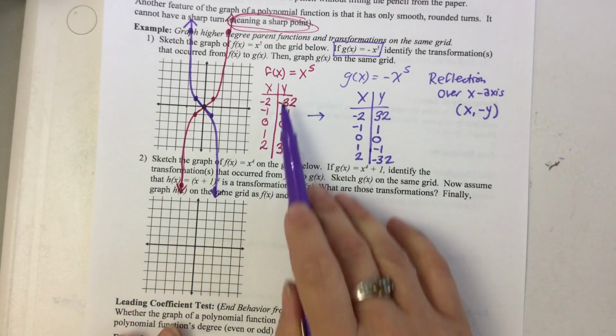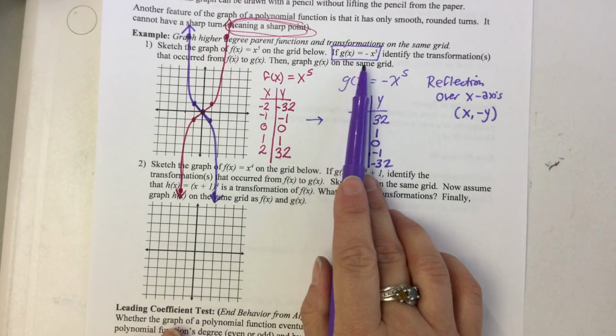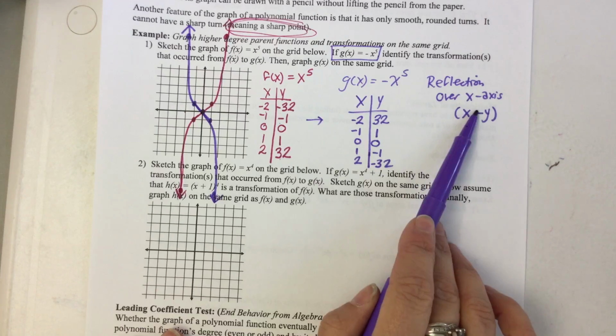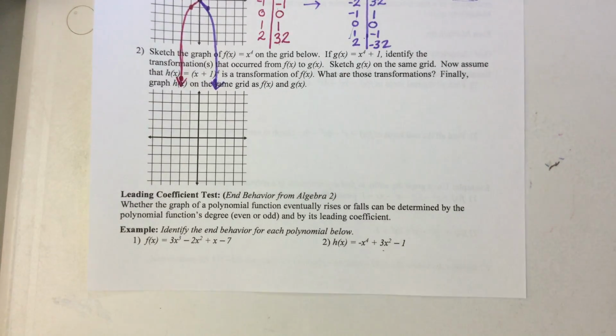So what you're doing here is graphing an original function by creating ordered pairs. Then you identify the transformation that occurred, change the ordered pairs, and graph on the same grid. Let's go ahead and do it again because that was so much fun.